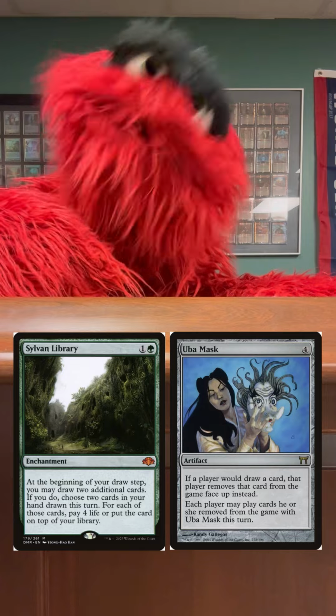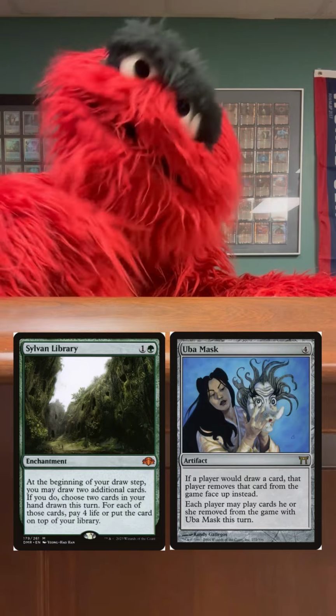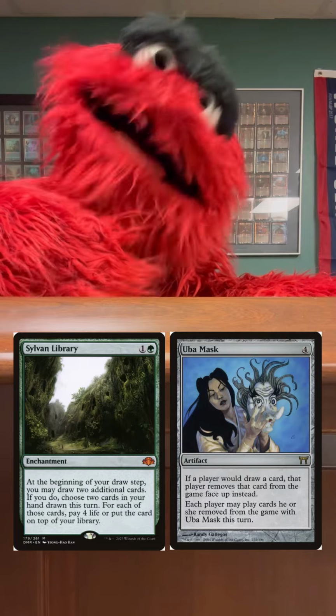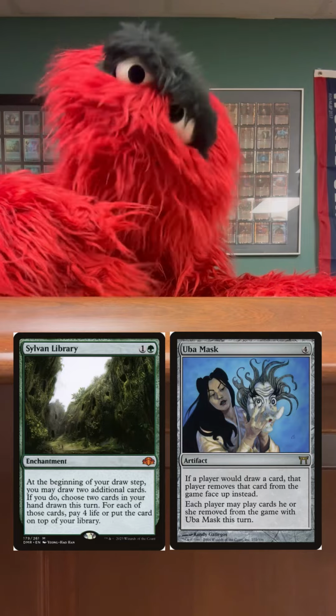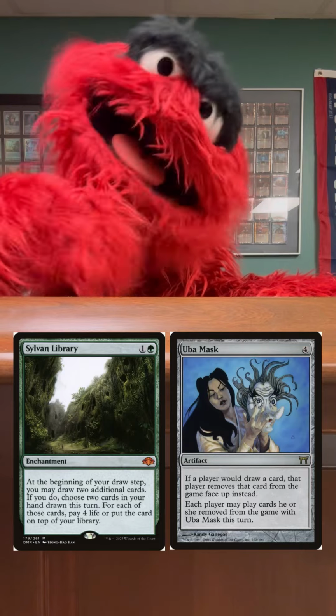Now, I'm not a judge, and I don't know what the official ruling on this is, but I wanted to show you how I would figure this out. So we're going to take the replacement effect from Uba Mask and put it into Sylvan Library. So let's think about how that card reads now. It would say, at the beginning of your draw step, you may exile 2 additional cards. If you do, choose 2 cards in your hand drawn this turn, and for each of those cards, pay life or put it back, yada, yada, yada.